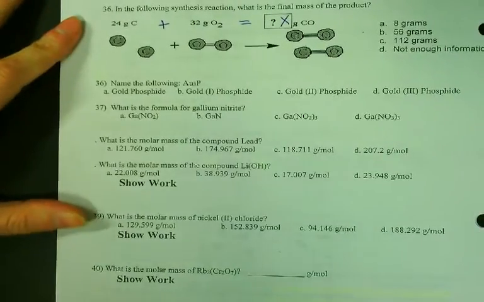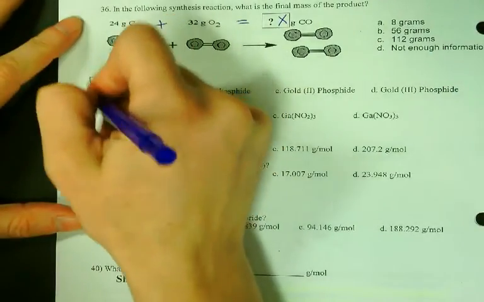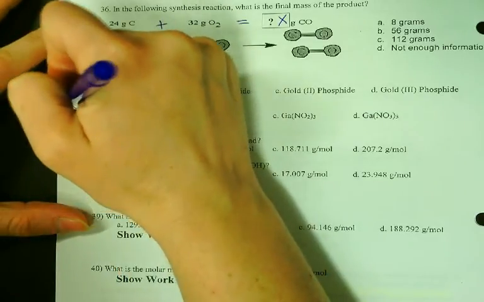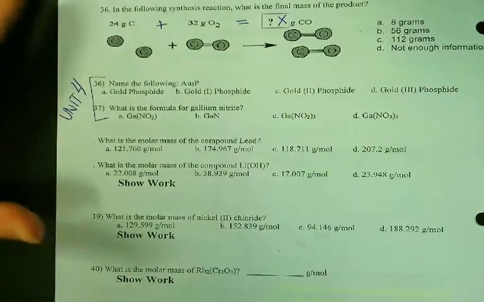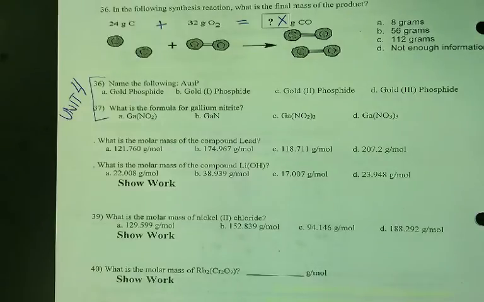Alright, naming and formula writing. These are Unit 4 problems. Yes, they are on your Unit 5 test. Yes, they will be on your fall final. Yes, they will be on your Unit 6 test. Unit 4, as promised, will not go away.